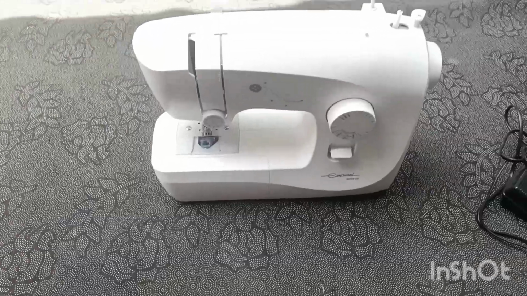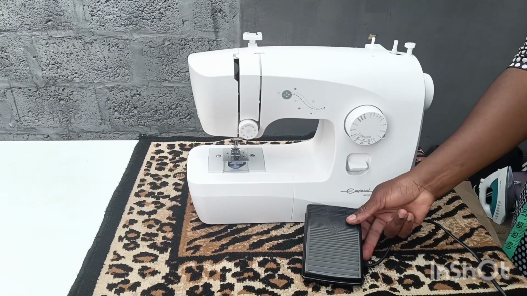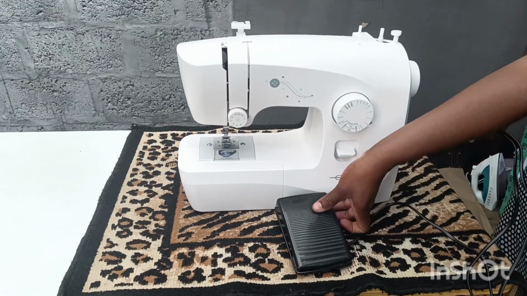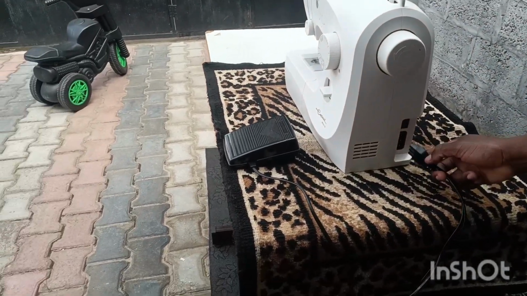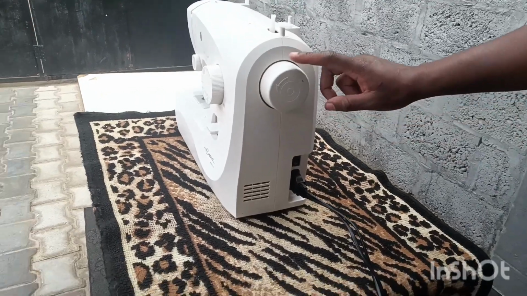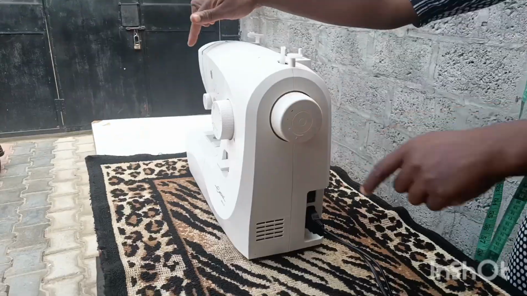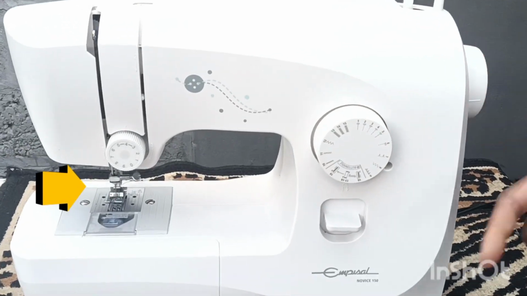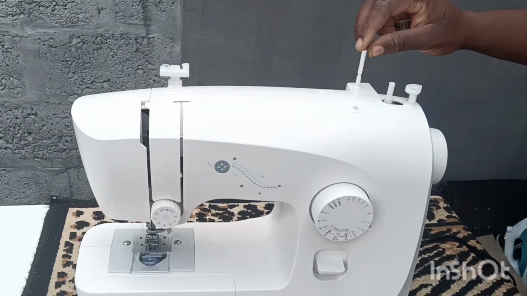So I have my domestic electric sewing machine with me, and this is a presser foot. This is why you press when sewing. So you have to plug it in electricity, then put it in here. This is what supplies electricity to the machine, and this is the balance wheel. So you just run it with your hands. Then once you do that, the needle goes up and down.